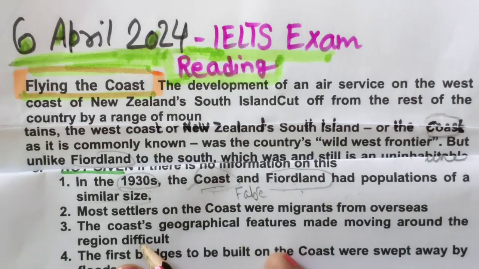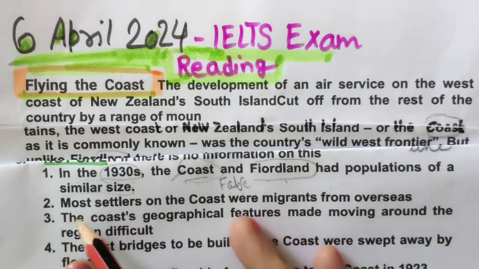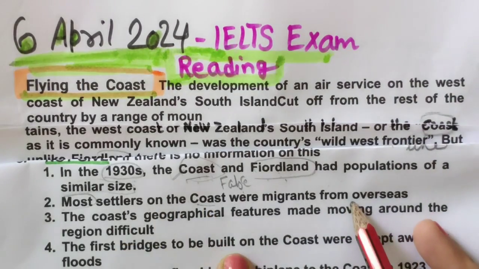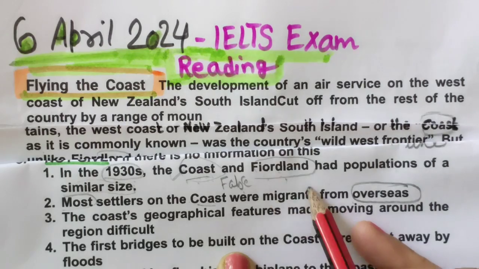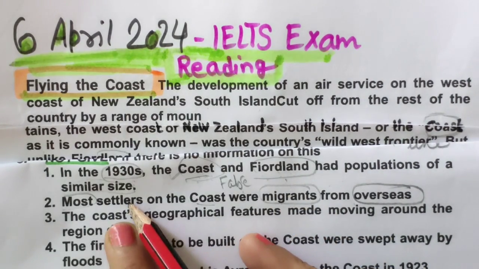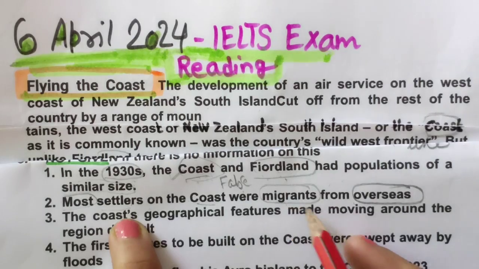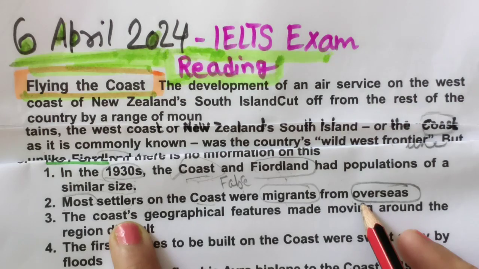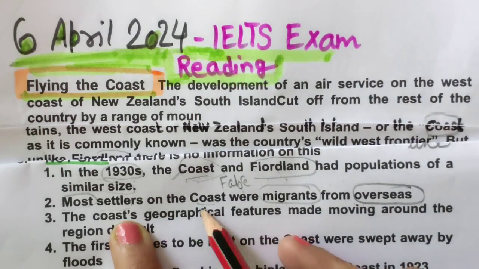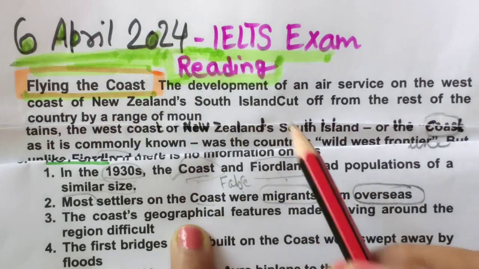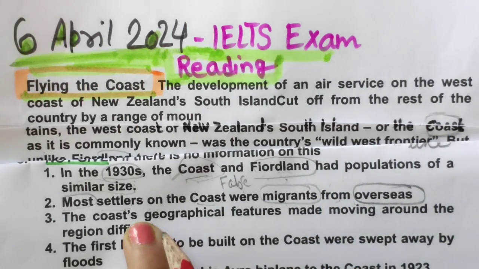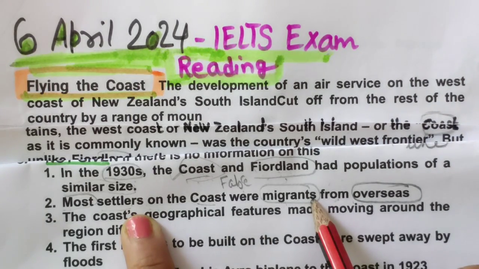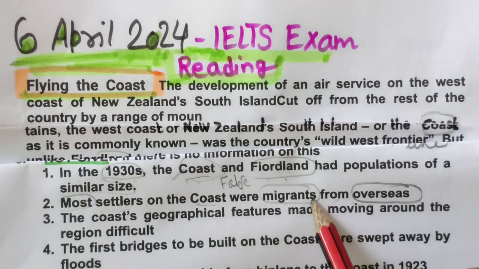Now coming to the next question, that is, most settlers. Now the word "most" is also important. Settlers on the coast were migrants from overseas. Now we have to look at settlers, migrants from overseas. If these settlers were from overseas, meaning foreign countries, then true. And if they are talking about the country, about New Zealand, then definitely it is going to be false. And if they are not talking about where these migrants or settlers came from, which country and all, then it is not given.